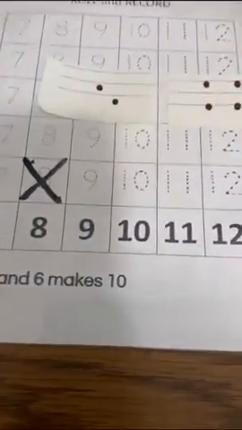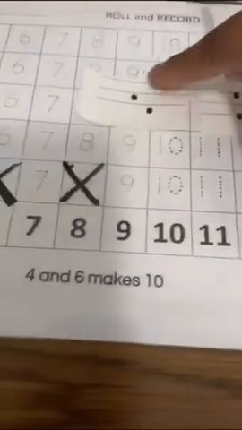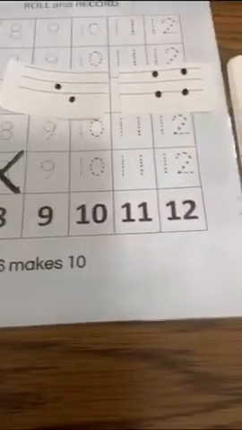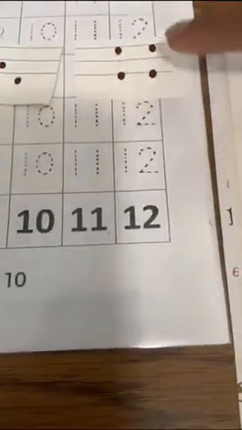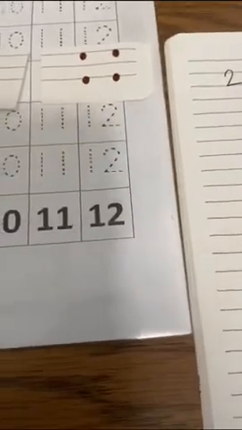So let's write a number sentence for that. Okay, so we're going to write, how many do we have here? We have 2. So we write 2. And then we're combining them together. So we're using the symbol for combining, which is plus. Plus, how many did you have on the second little dice? You have 4. And that equals 6.